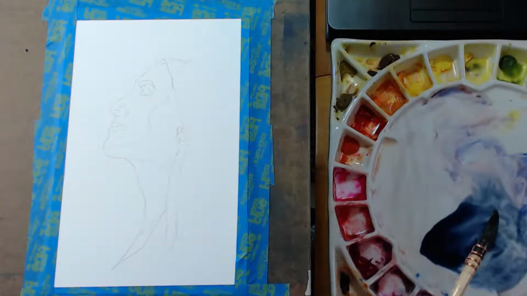Oh, let me start my timer. I'm trying to keep track of how long I'm painting. So I've got a timer running.